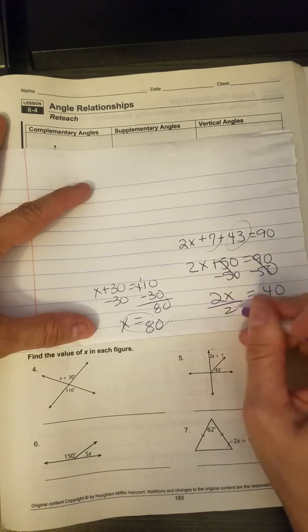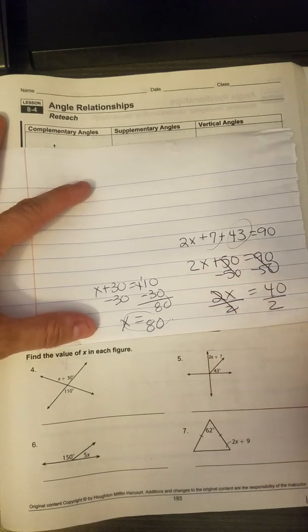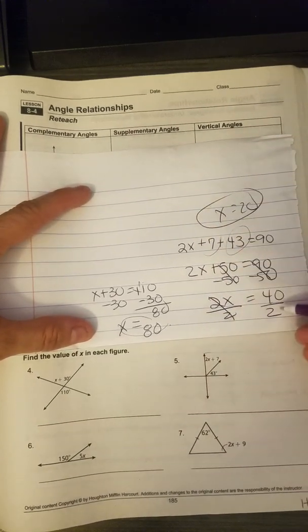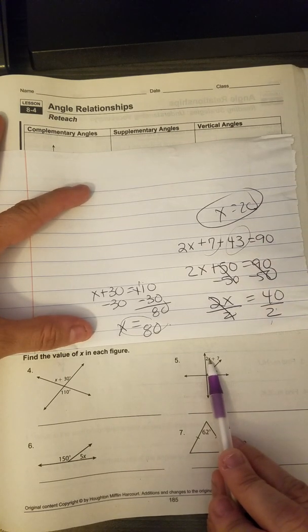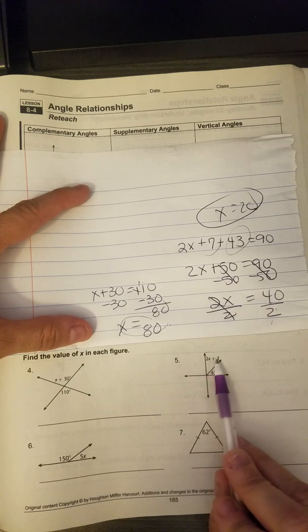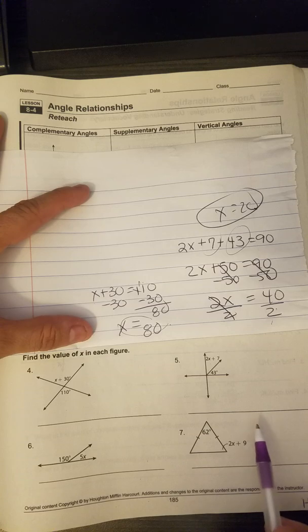2x equals 40. Divide by 2. That means x equals 20. 40 divided by 2 is 20. You plug it in and you see 20 times 2 is 40. 40 plus 7 is 47. 47 plus 43 is 90.